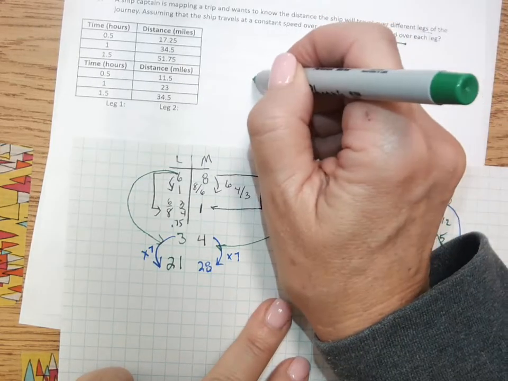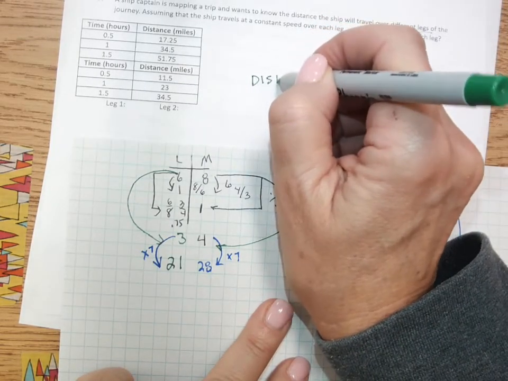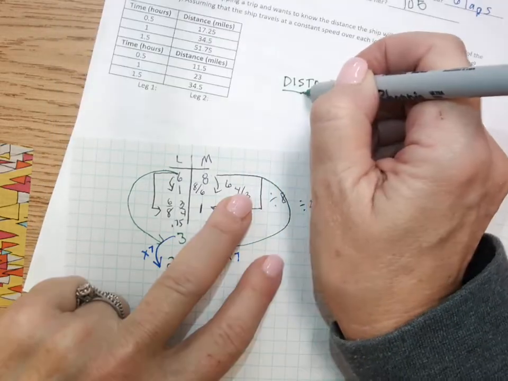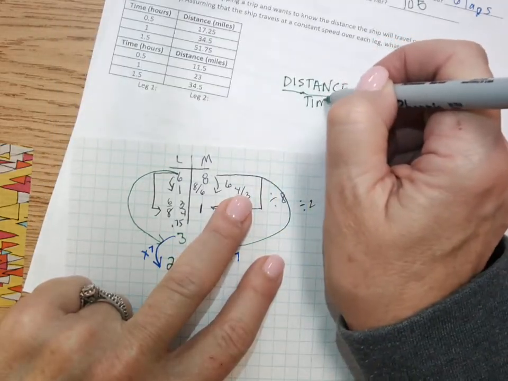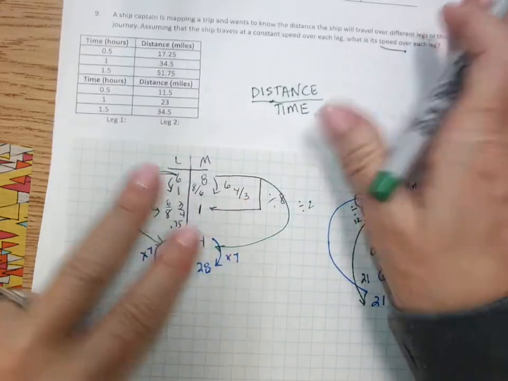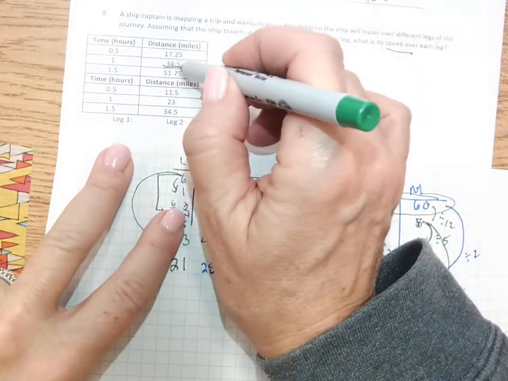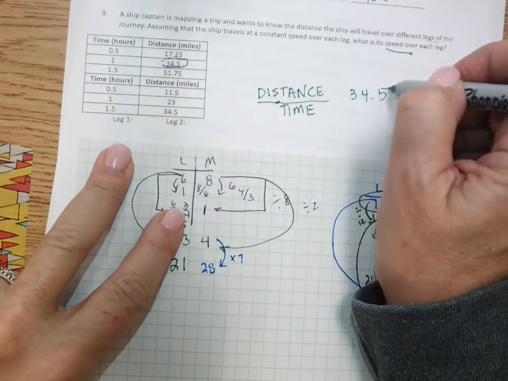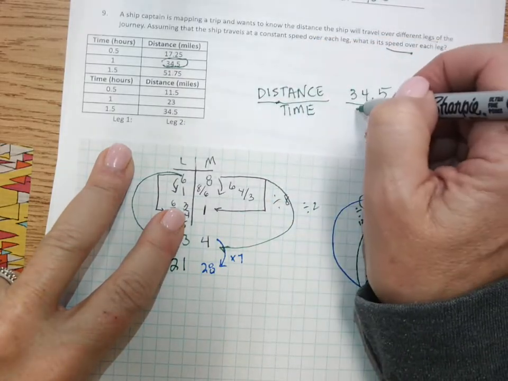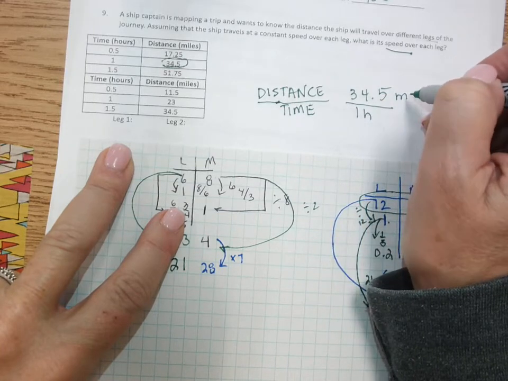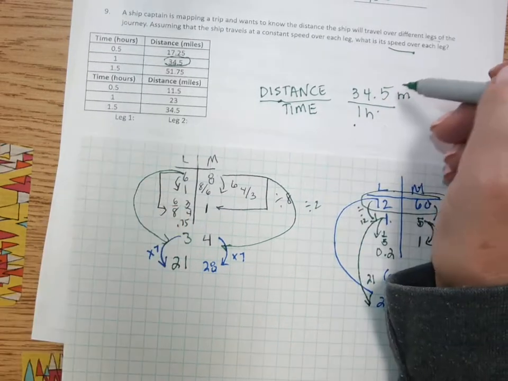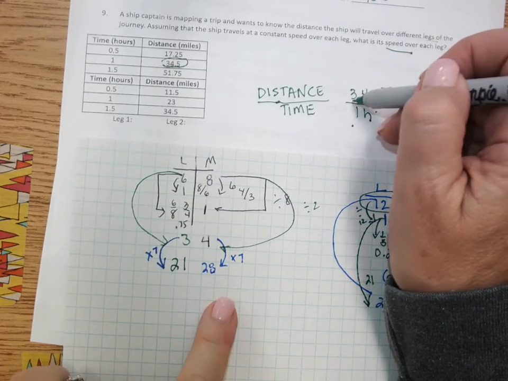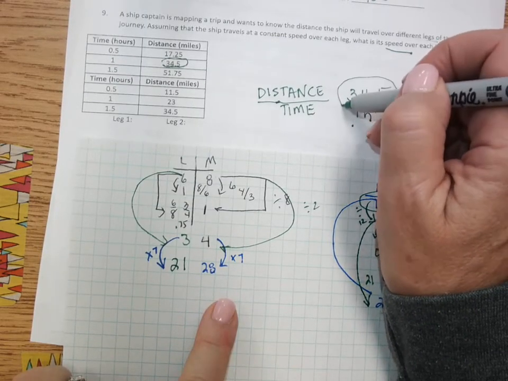So they want to know the speed. So the speed is the distance divided by the time. So the distance is 34.5 over 1 hour. So miles per hour. So 34.5 per hour, so that's how fast it's going, 34.5 miles per hour.